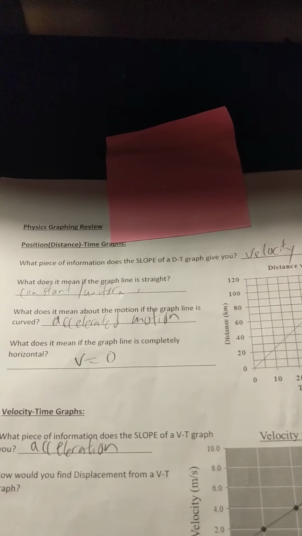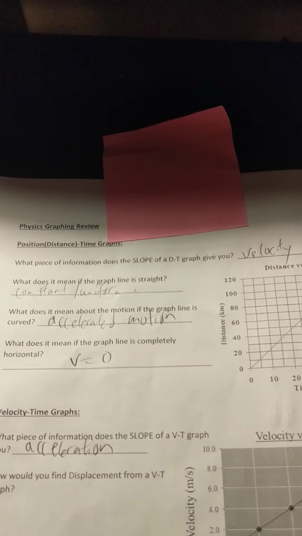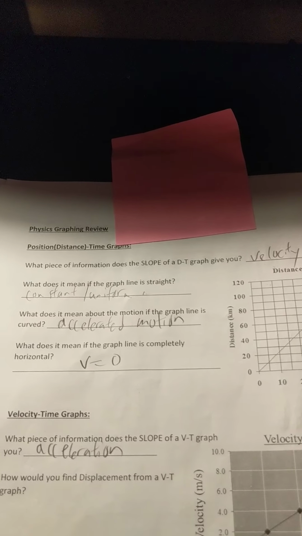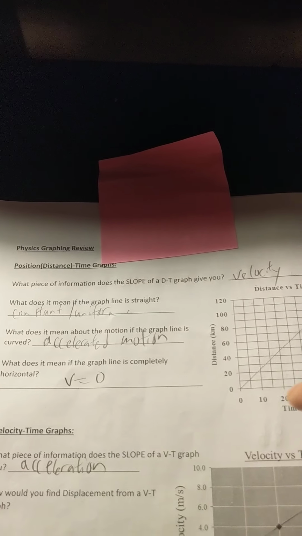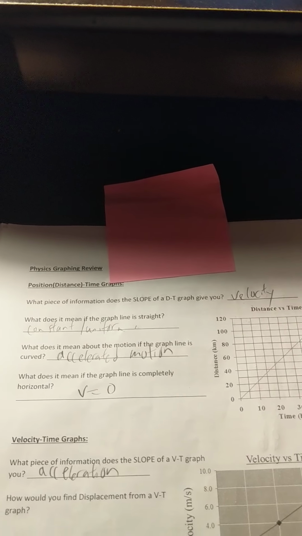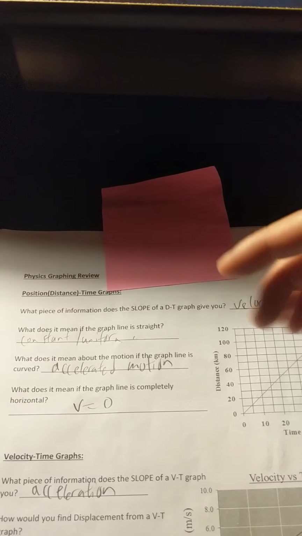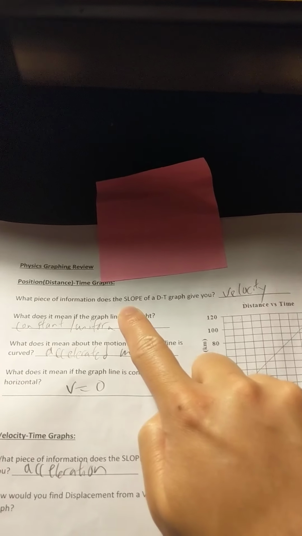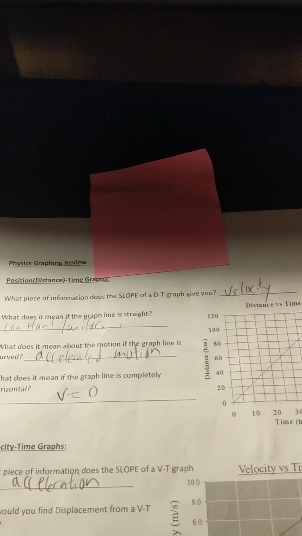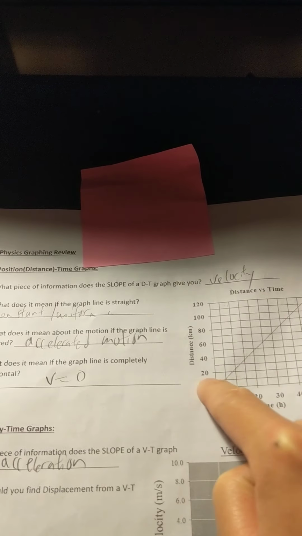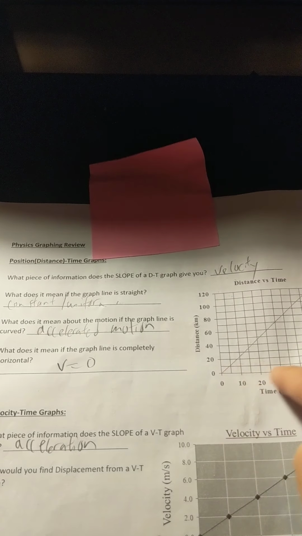Okay, so let's go over the questions on page 16 to 20 on your workbook. Alright, so the first part here, the slope means the velocity, and if the slope is straight, then you're achieving uniform motion. If it's curved, then it's accelerated motion, and if it's flat right here, then that's when your speed is 0.